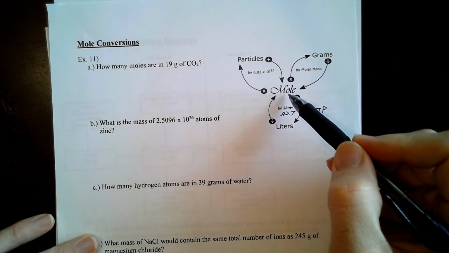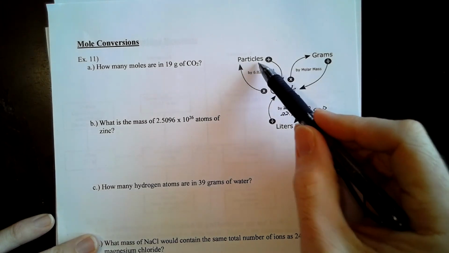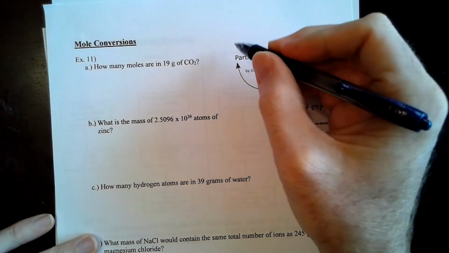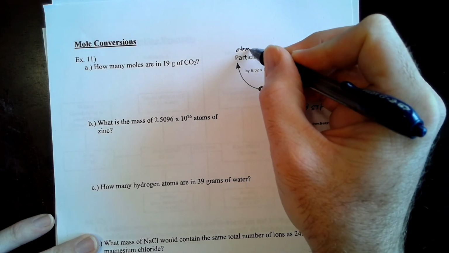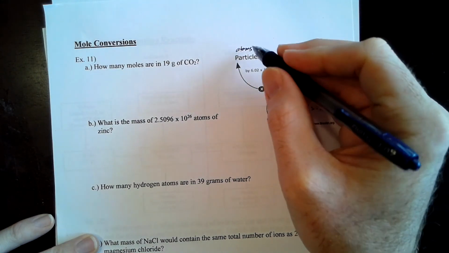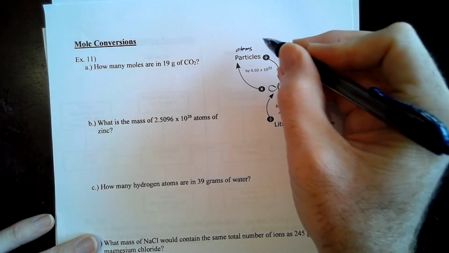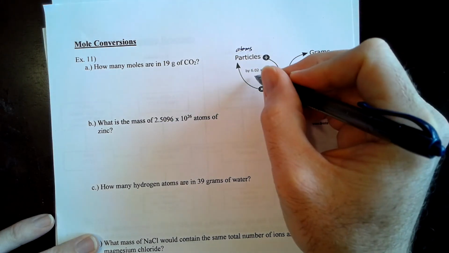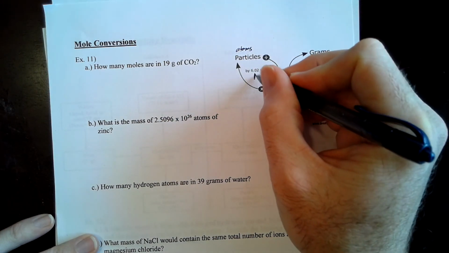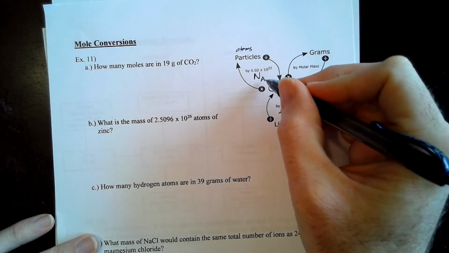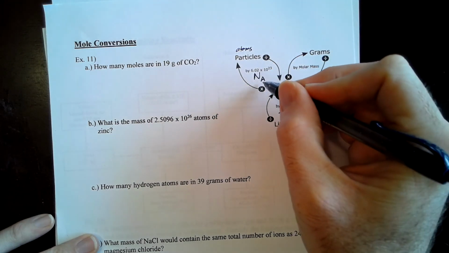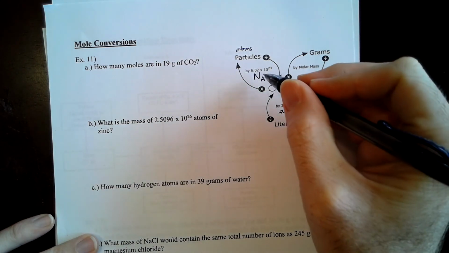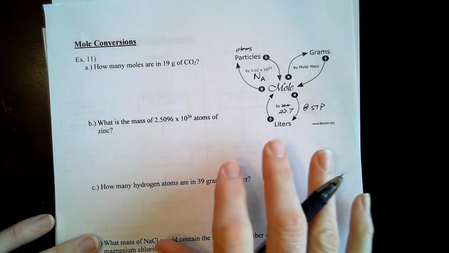And then if you're going from moles to particles, atoms, molecules, ions, formula units, you're going to use Avogadro's number. IB likes to use a capital N and an A for Avogadro's number.